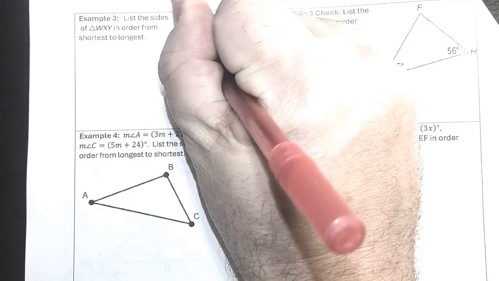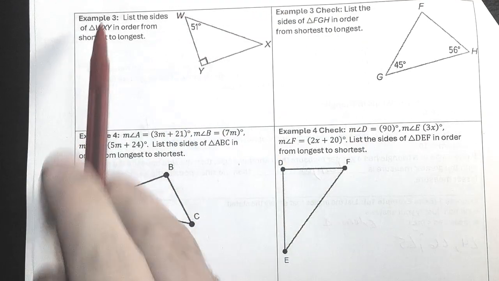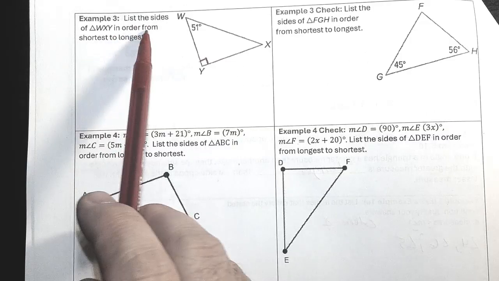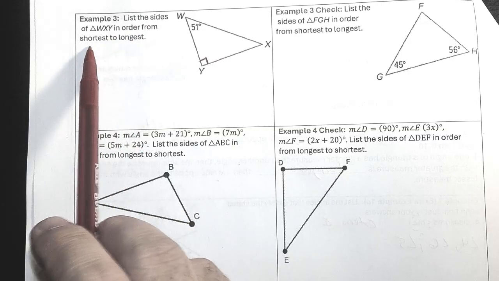So let's see. All right, example 3. Let the sides of WXY list the sides in order from shortest to longest.